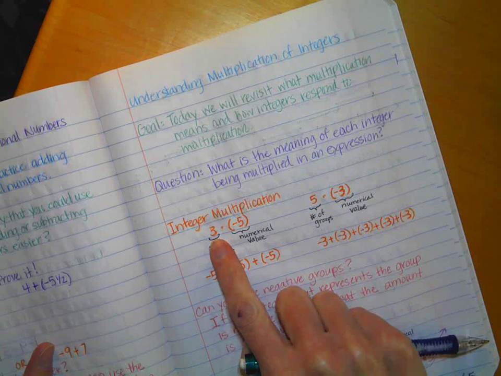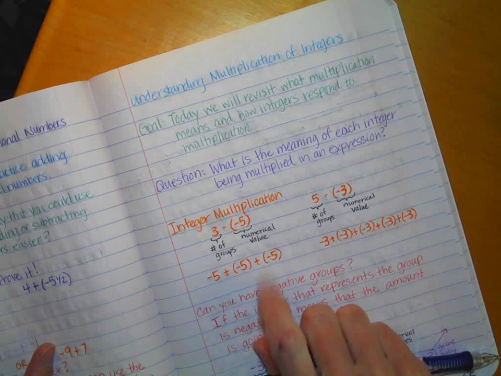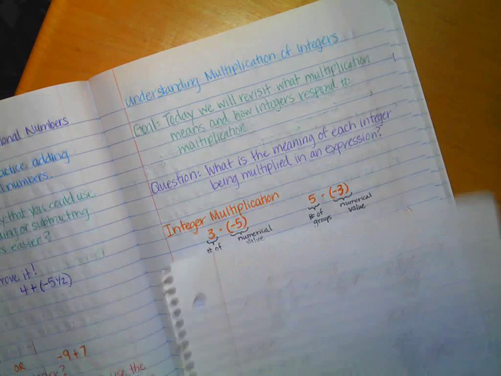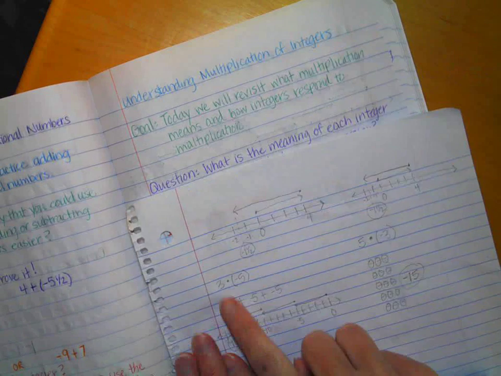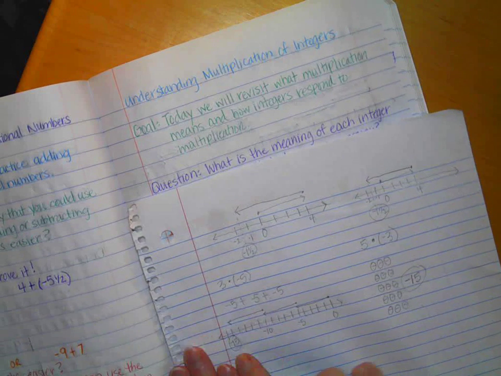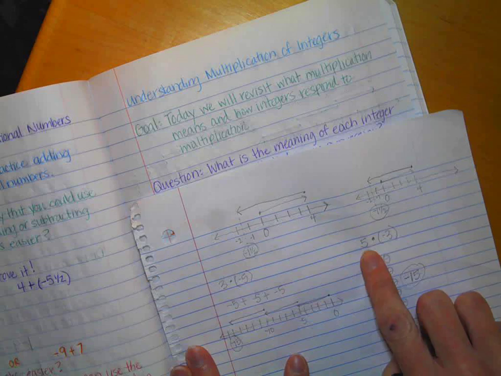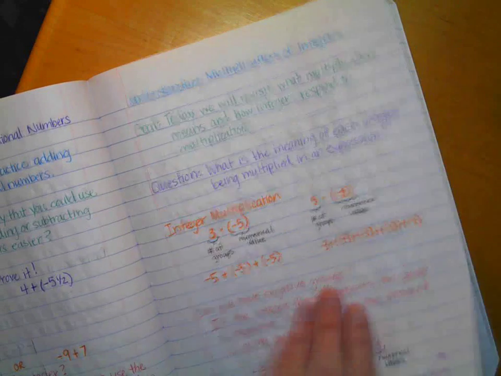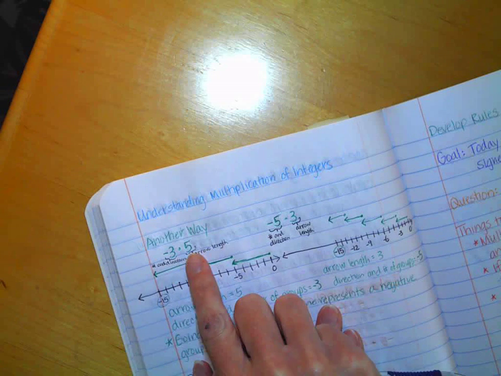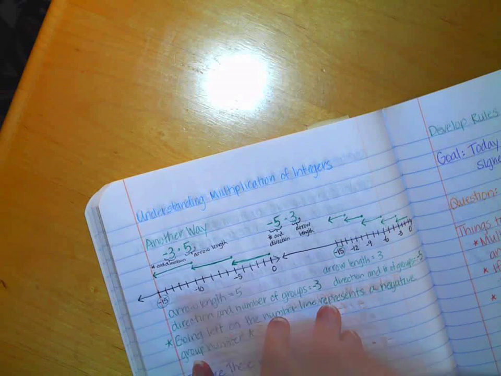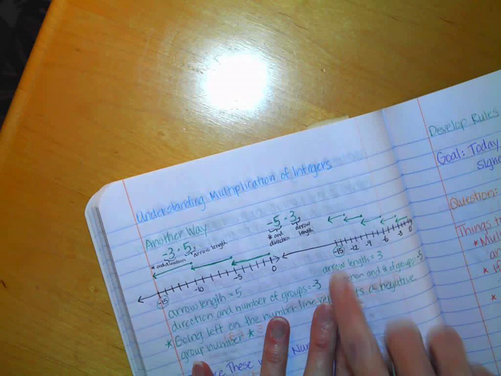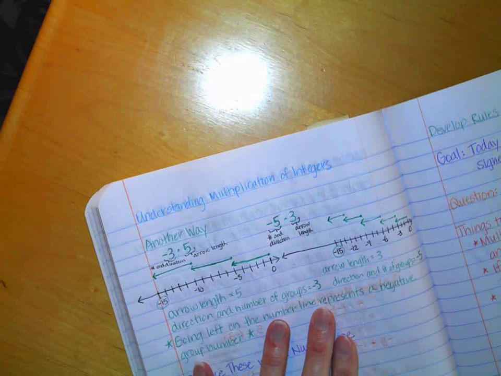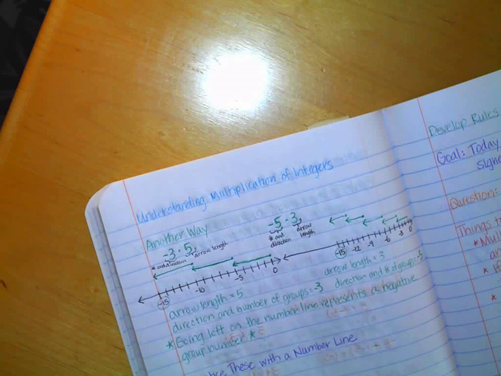On this one, if you look over here, we had a positive times a negative, and you got a negative answer. Here's our proof right here, remember? A positive times a negative, and we got a negative answer. Look back over here, a negative times a positive, we got a negative answer. So you're starting to see a pattern, I hope.